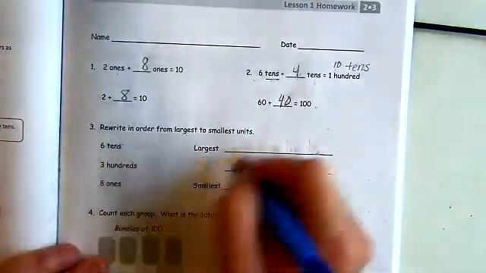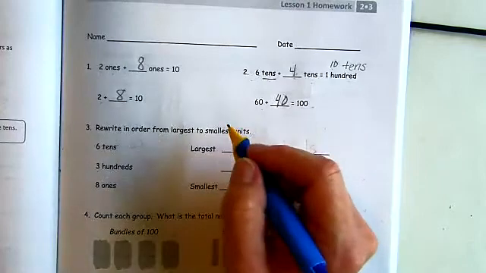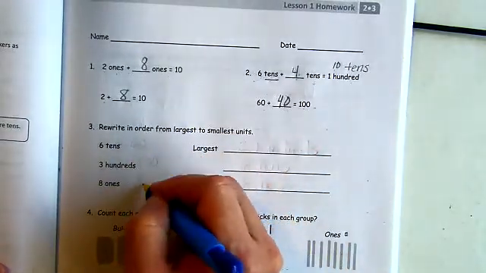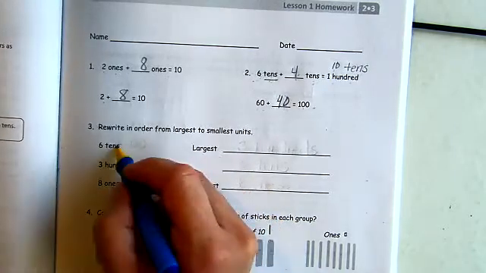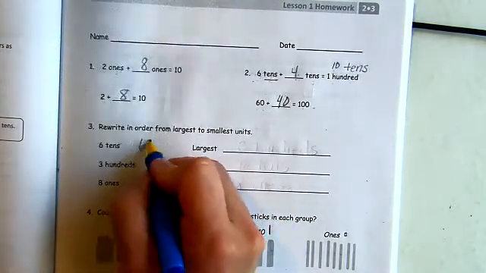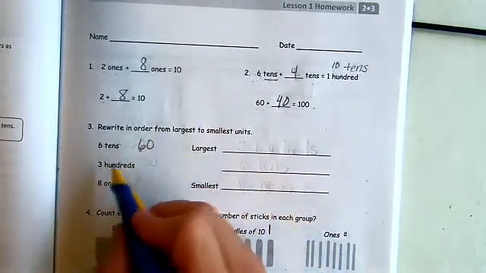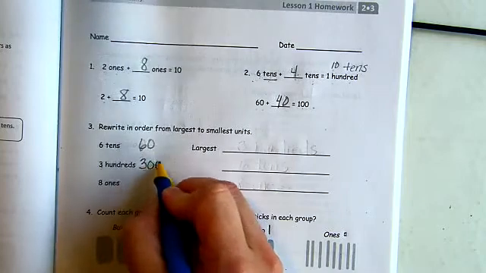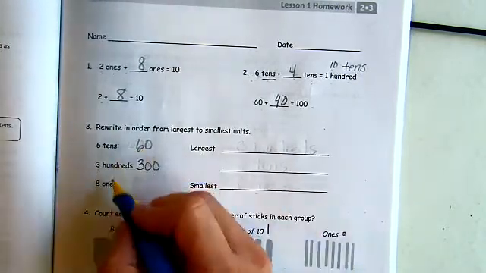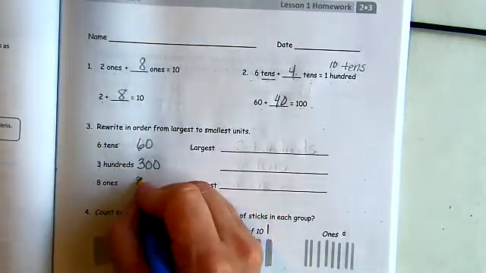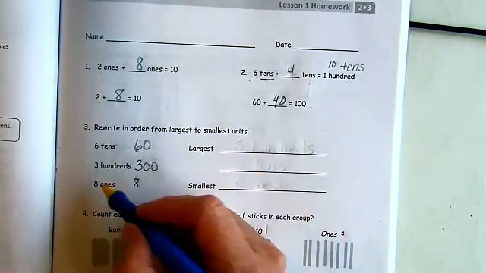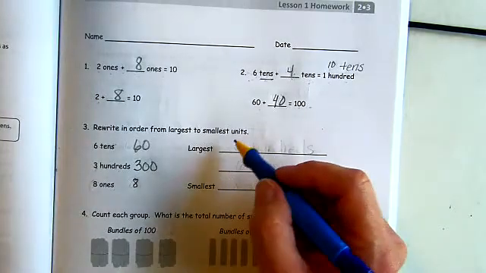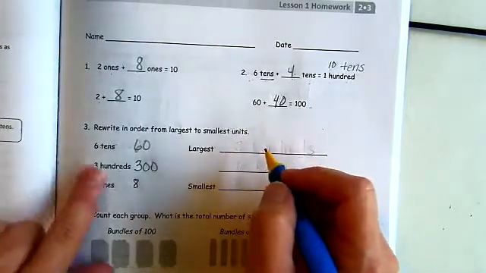So here we're going to put these in order again, like we did in that example. So again, I'm going to write these out so that I really know what my numbers mean. 6 tens is 60. 3 hundreds is 300. 8 ones is just 8. So again, that numeral is the biggest, but 8 is the smallest number here. The largest number is 300s.